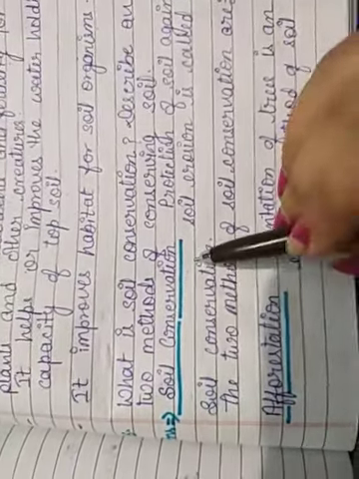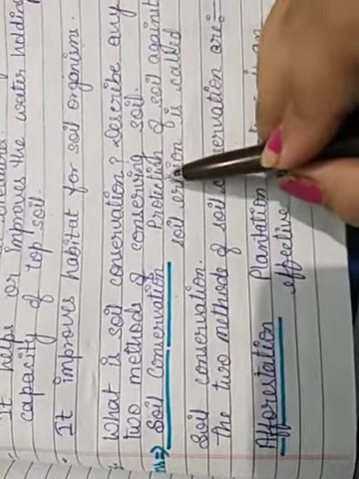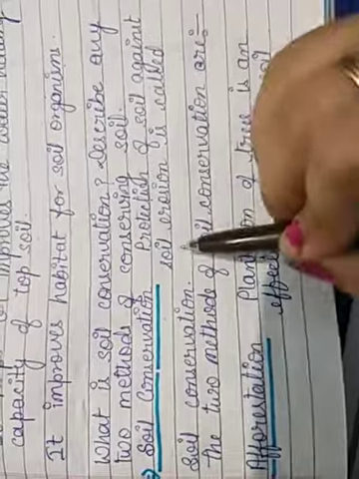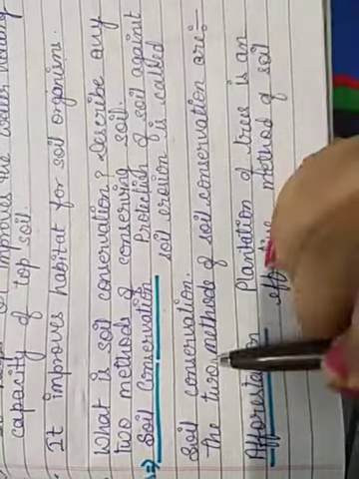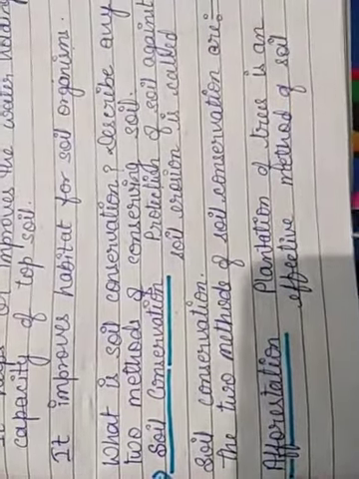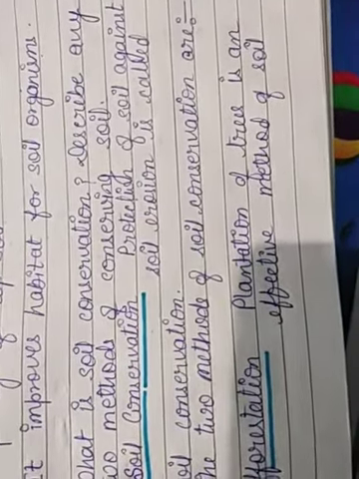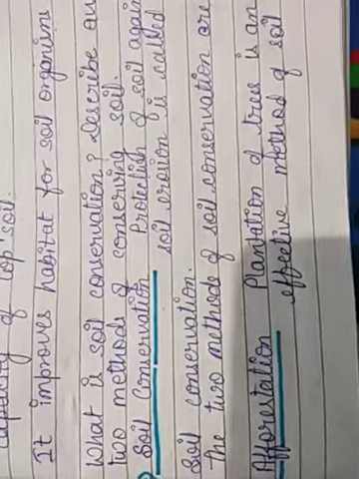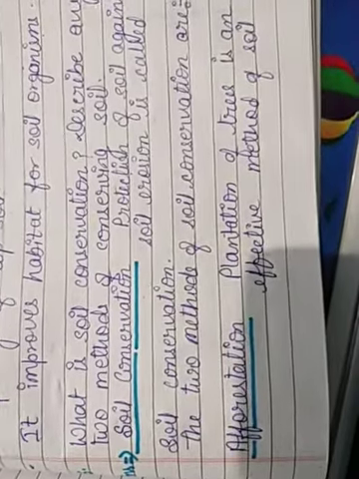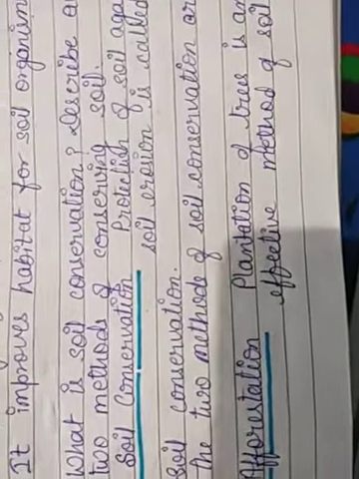According to the definition, protection of soil against soil erosion is called soil conservation. To protect or maintain the quality of the soil, that is soil conservation.